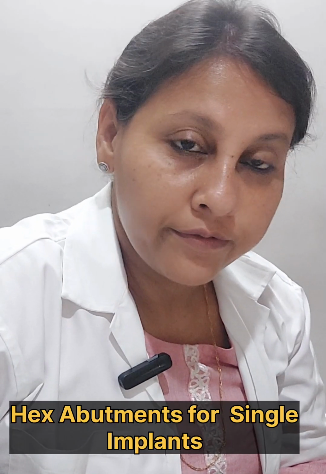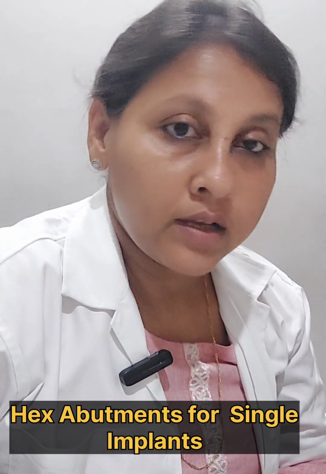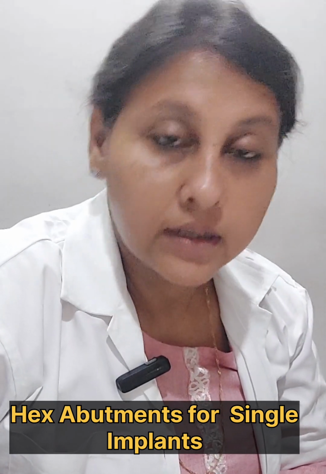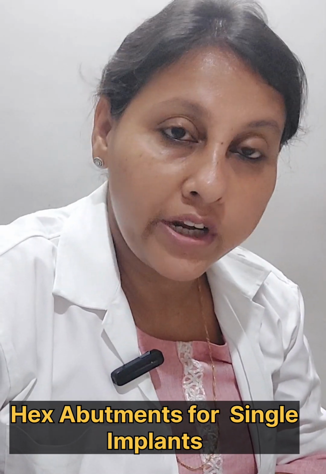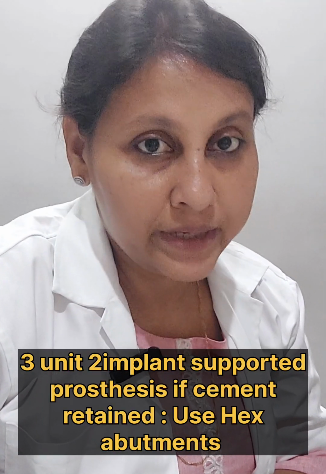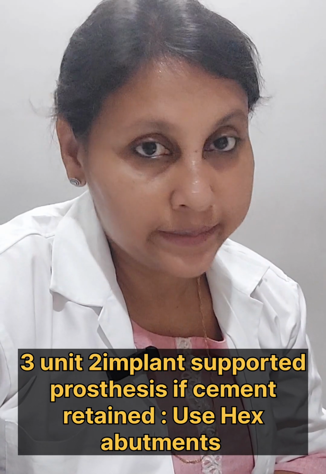So from this discussion, we can conclude that in the case of a single implant, we should use a hexed abutment only, because a non-hexed abutment will not provide the retention that a single crown needs. And in the case of more than one implant, like a 2-implant retained bridge, we can use either a hexed or a non-hexed abutment.